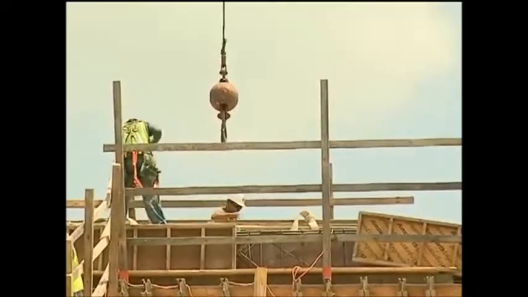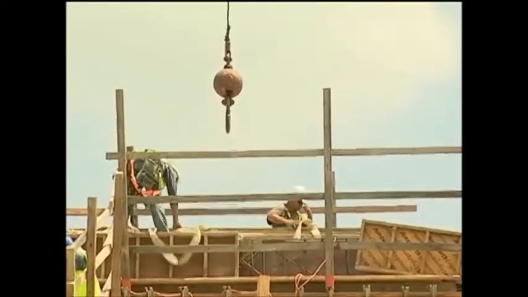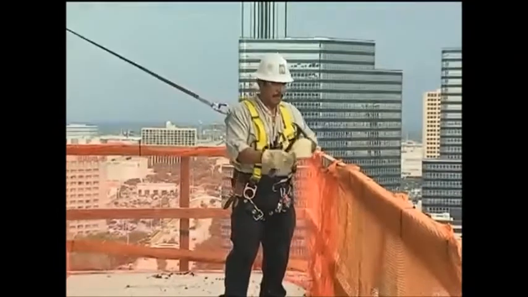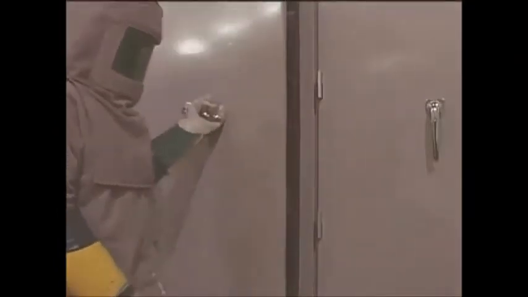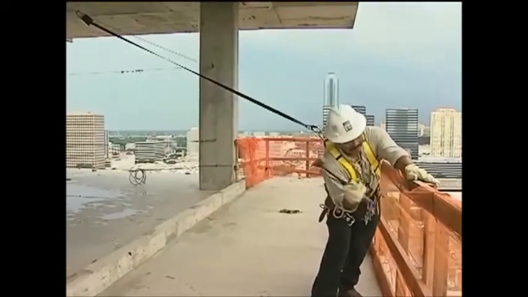Select PPE based on exposure to all potential hazards. Do not rely on personal protective devices alone to provide protection against hazards. Use PPE in conjunction with guards and engineering controls and sound manufacturing practices put in place by your employer.